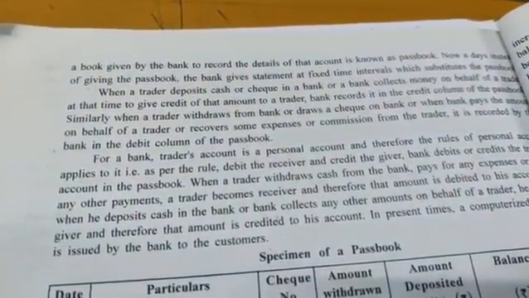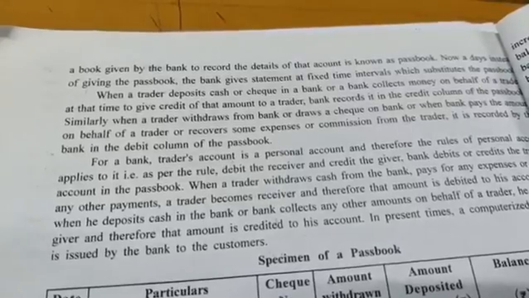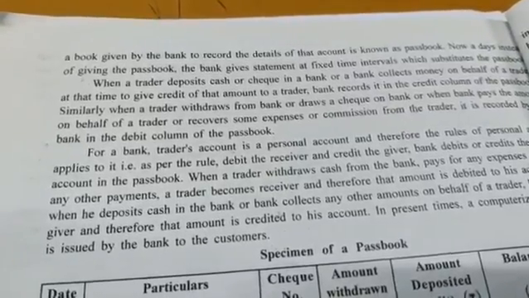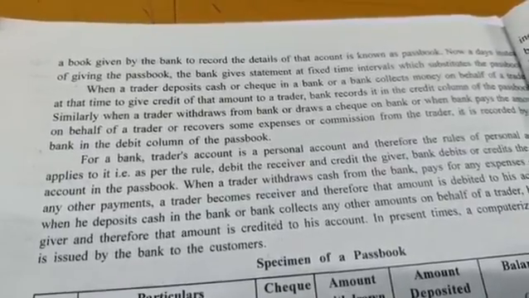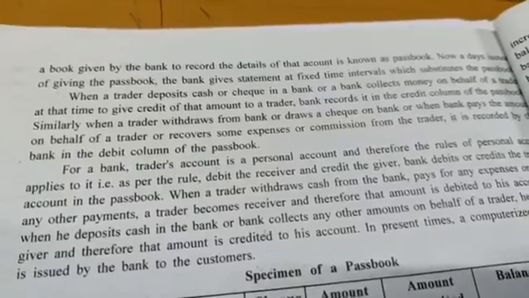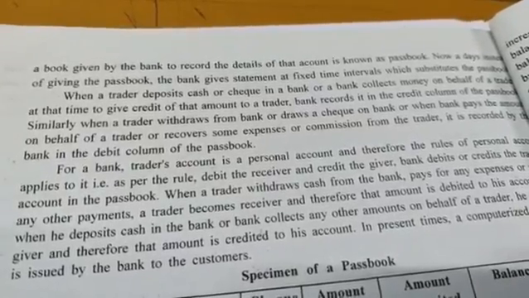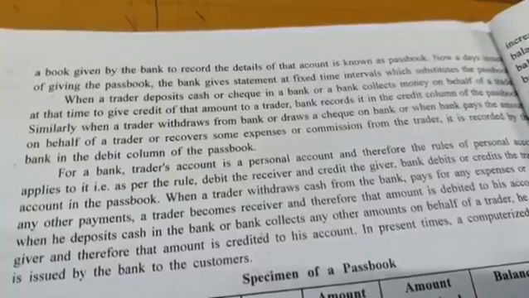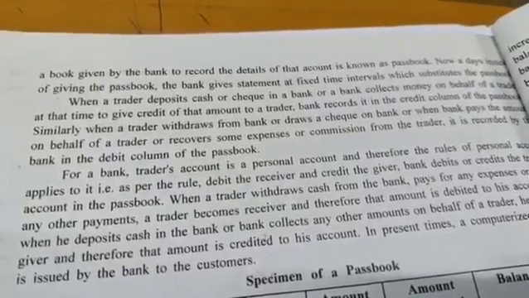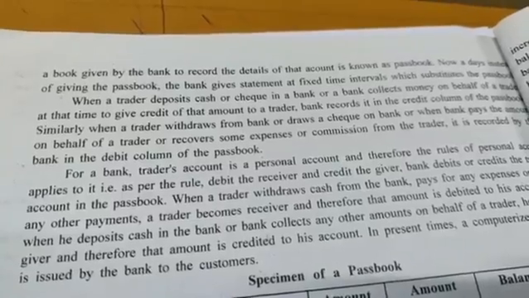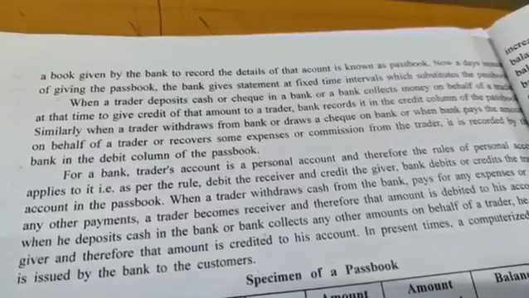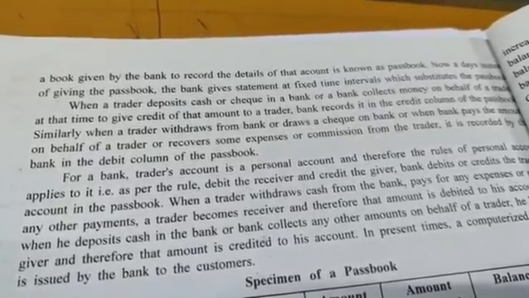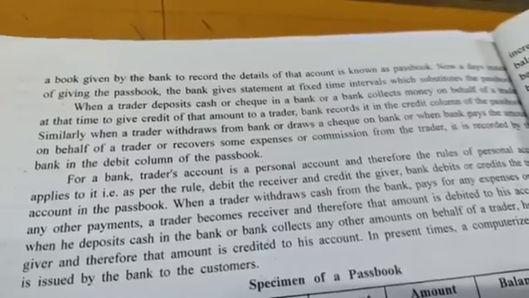When a trader deposits cash or a check in the bank, or the bank collects money on behalf of a trader, to give credit of that amount to the trader, the bank records it in the credit column of the passbook. Similarly, when a trader withdraws from the bank or draws a check, or when the bank pays the amount on behalf of a trader, or recovers some expenses or commission from the trader, it is recorded by the bank in the debit column of the passbook.